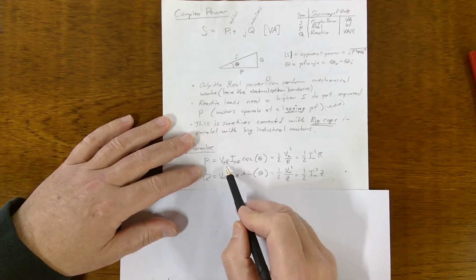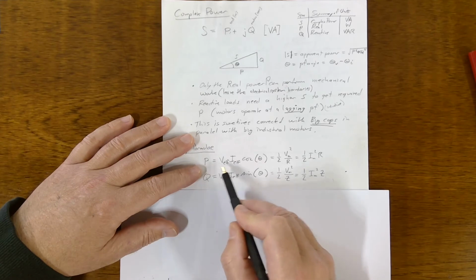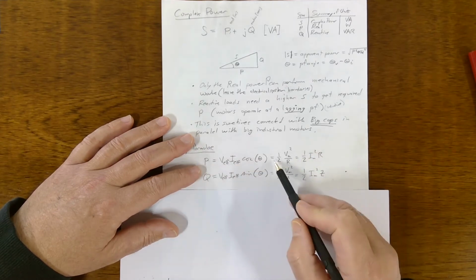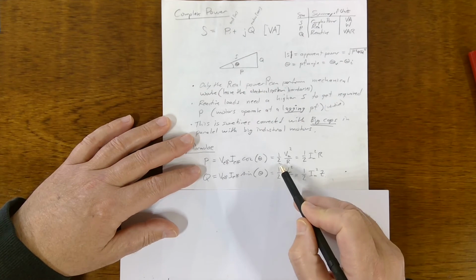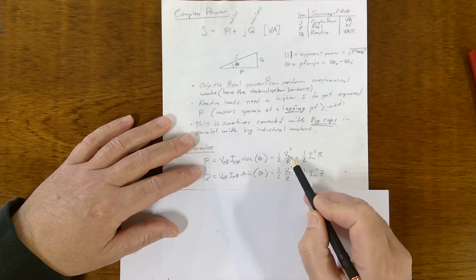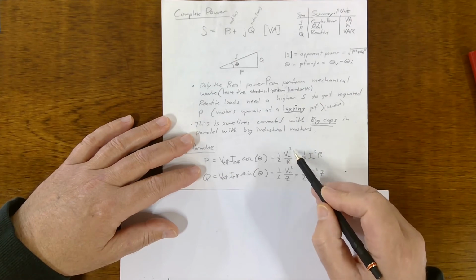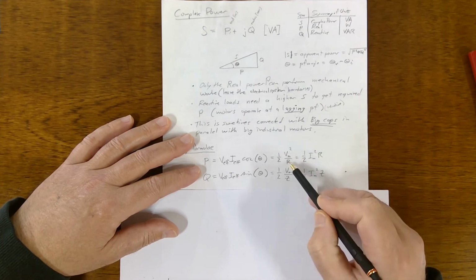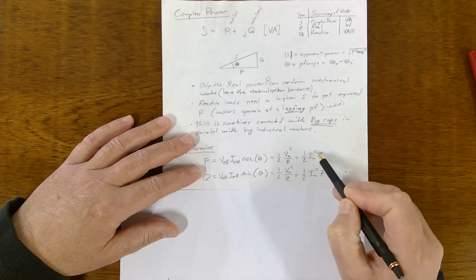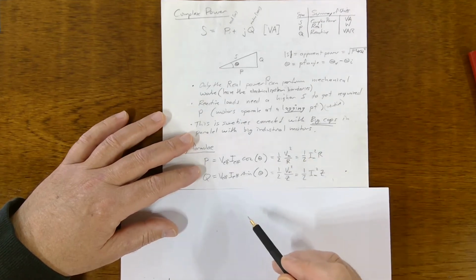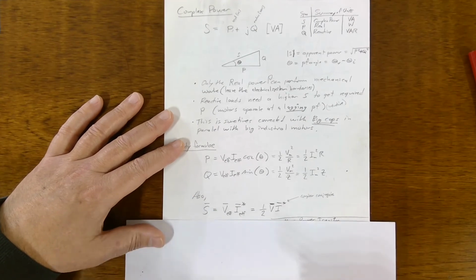Anyway, P is V effective, which, remember, effective is the same as RMS. P is V effective times I effective times cosine theta. It's also given by one half V max, where M stands for max. V max is the peak, the top of the sine or cosine. Also V squared over R with a half in there, and I squared R with a half in there. Those are handy. We also have this.